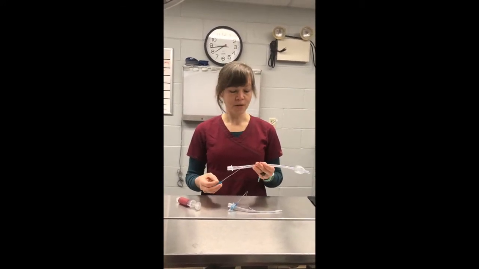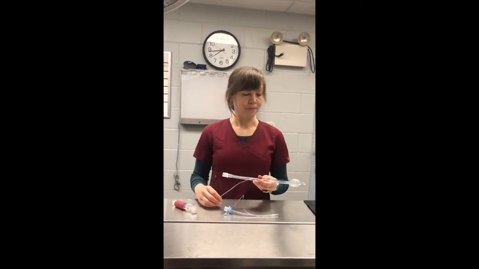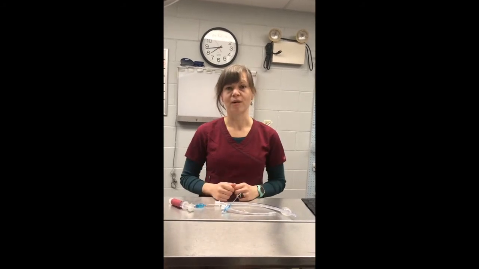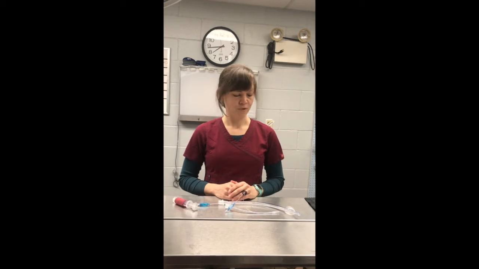Obviously, you would want to do that before you intubate your patient, because if you have a leak when they're intubated, you could have problems with them waking up under anesthesia, and also extra waste gas in the room. So those are all things to take into account when selecting endotracheal tubes for your patient.